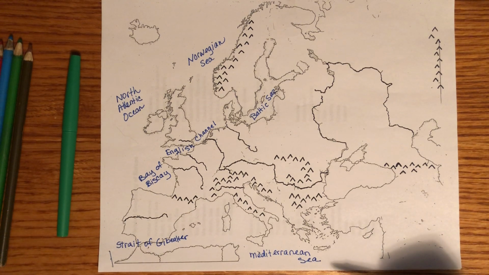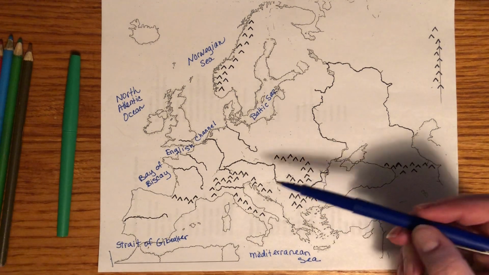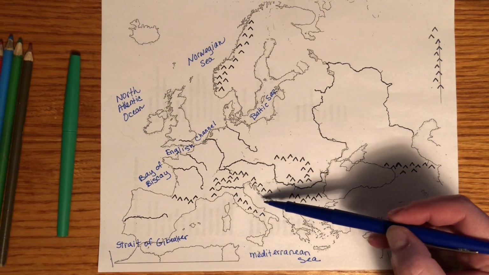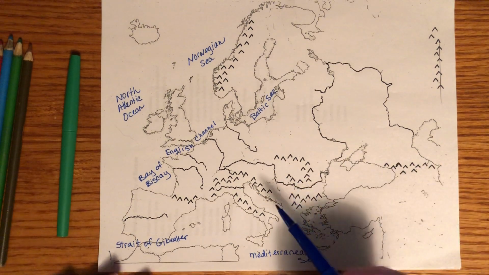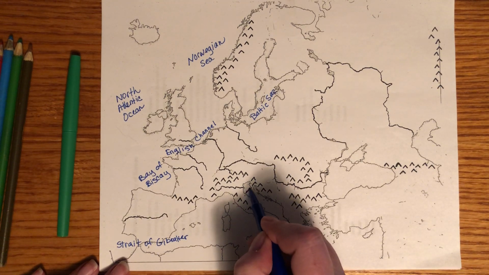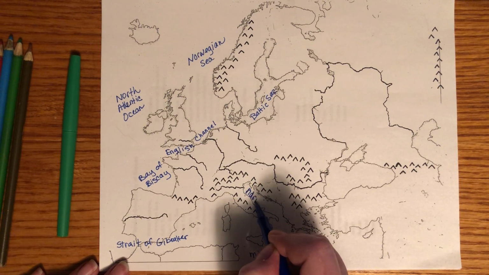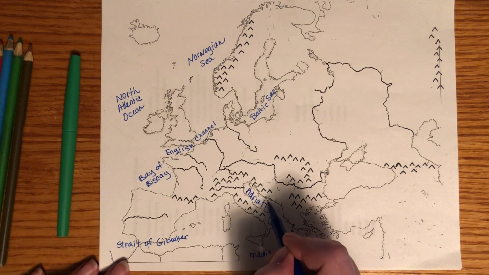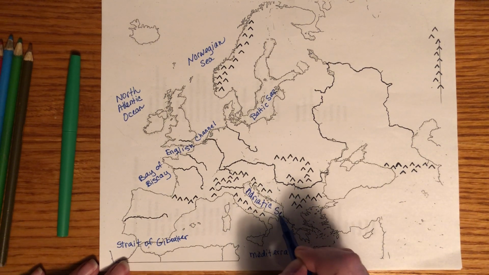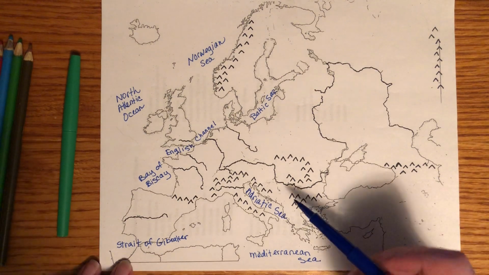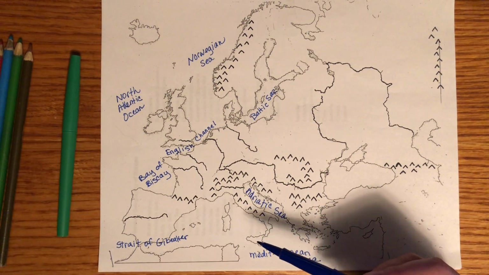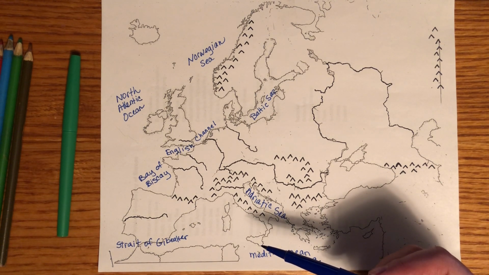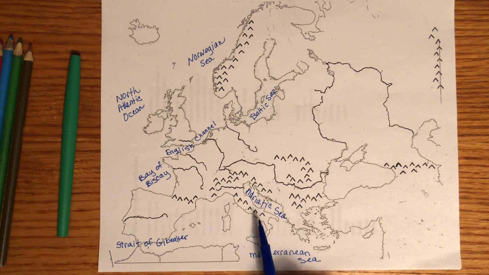Also, we have what is called the Adriatic Sea. That is this waterway right here between Italy and Greece. Let's write that in. It's called Adriatic. A-D-R-I-A-T-I-C. The Adriatic, and that's between Greece and Italy. This also separates the Italian and the Balkan Peninsula. These two peninsulas here, the Balkan and the Italian.